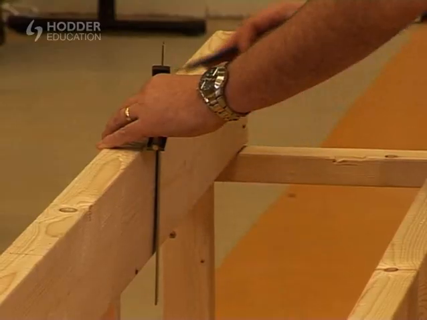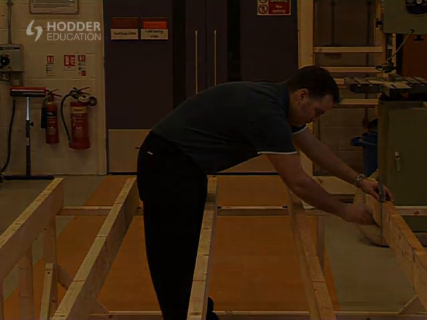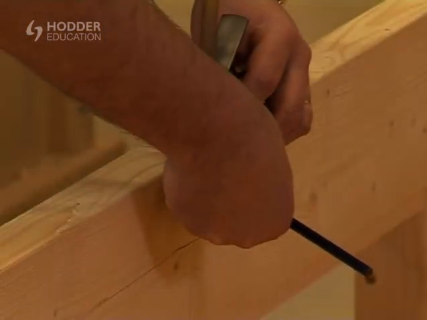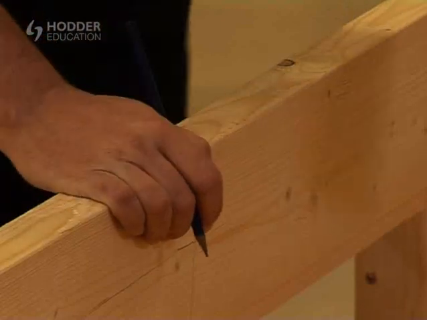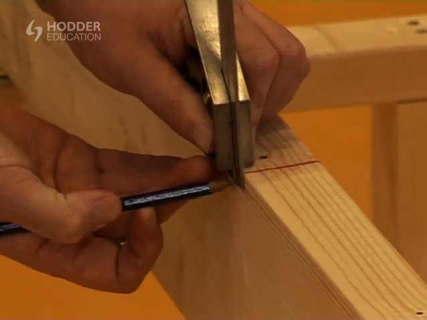Transfer the marking out positions from the top edges of the joists onto the sides with a square. Use a combination square to mark approximately 5 mm from the top and bottom edges along the marking outlines on the sides of the joists.